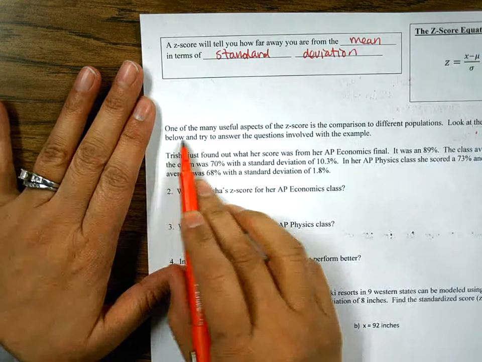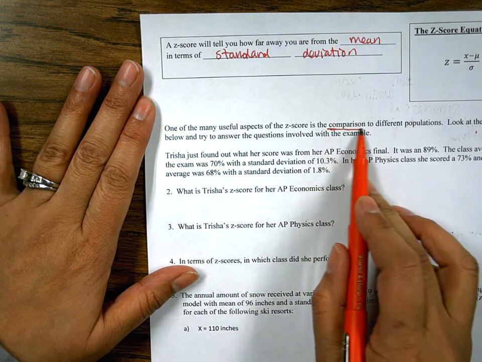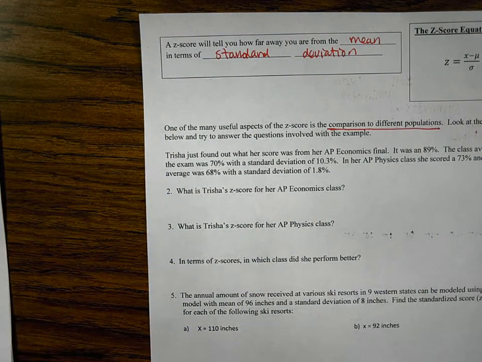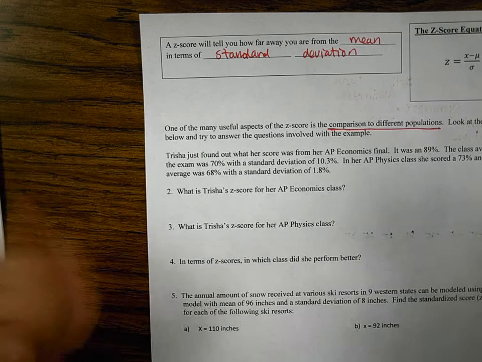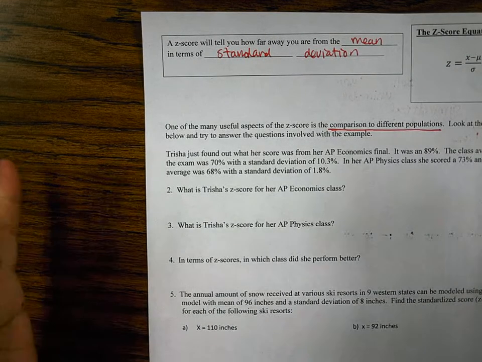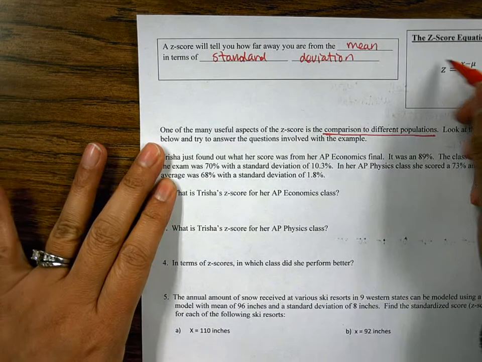One of the many useful aspects of the z-score is the comparison of different populations. So you want to compare this to that or that to this. You're comparing two different classes or two different students, whatever you may be comparing, you're comparing two different populations. The z-score works out nicely for that. And this here is the formula.